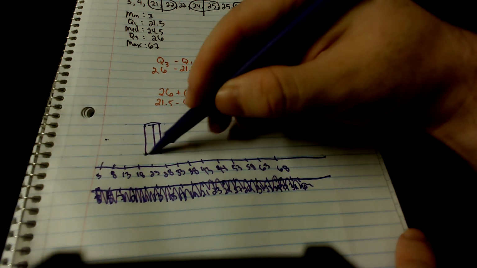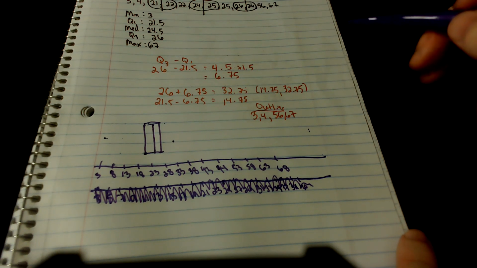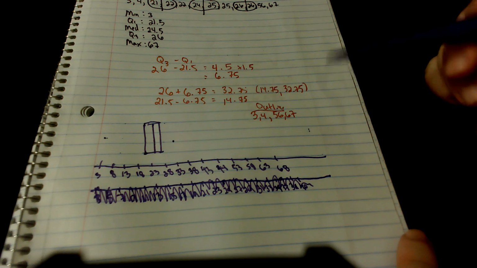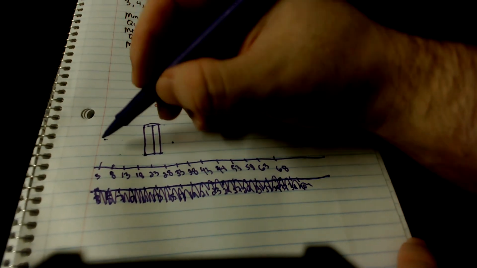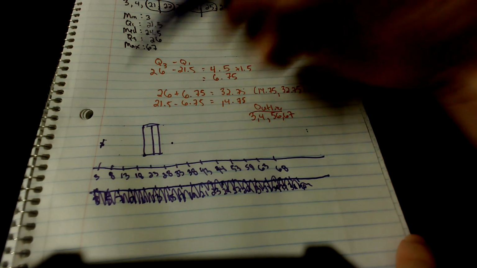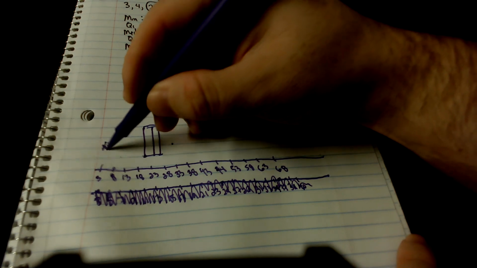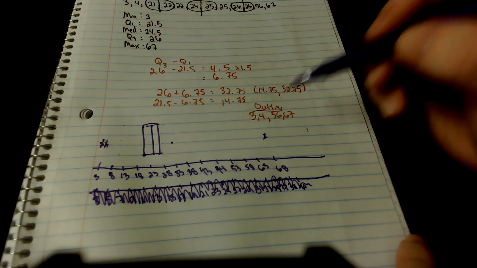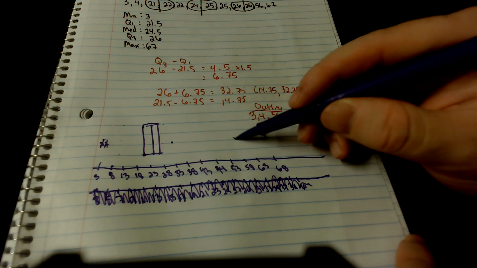We'll make our box. Now this has outliers on both sides. We know we have outliers at 3, 4, 56, and 67. So I'm going to put an outlier at 3, an outlier at 4, an outlier at 67, and an outlier at 56.